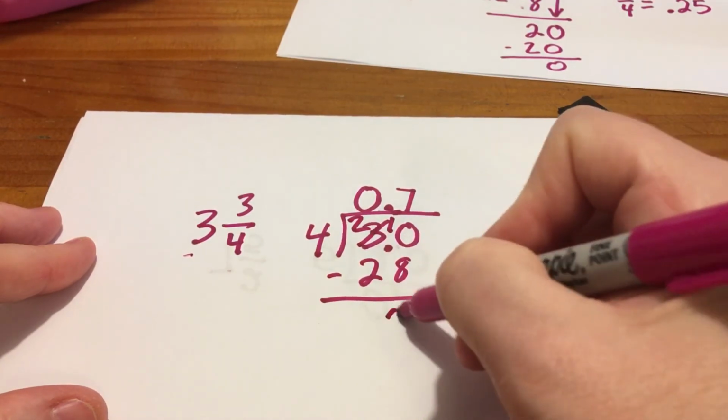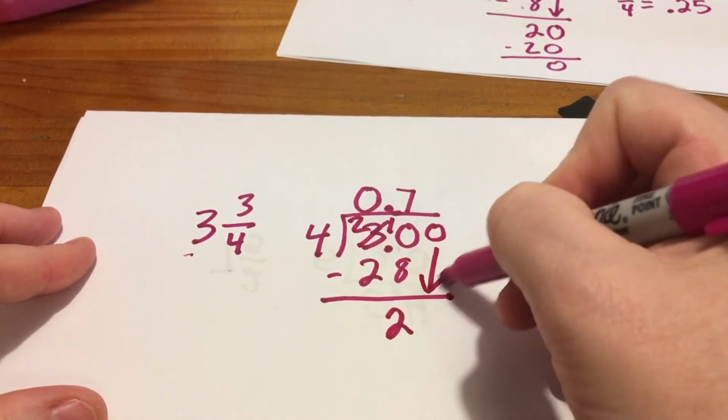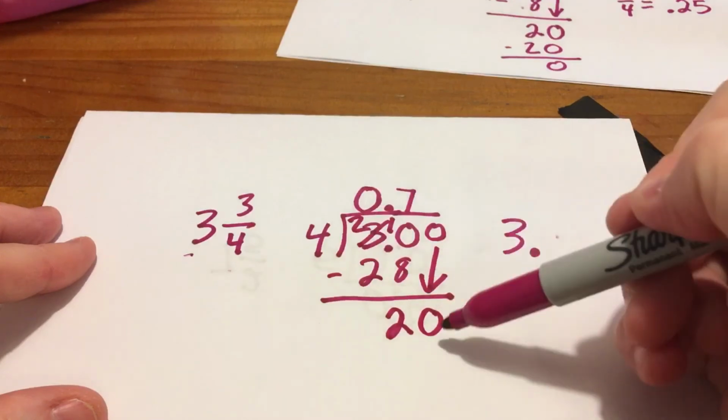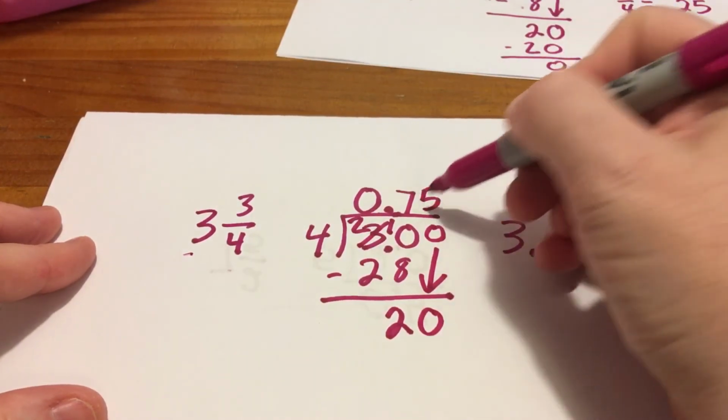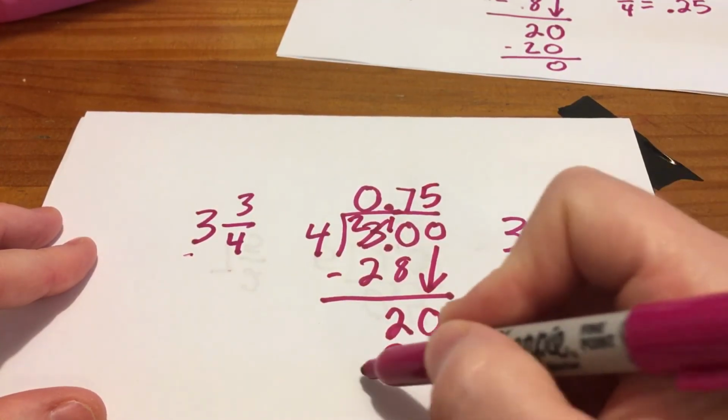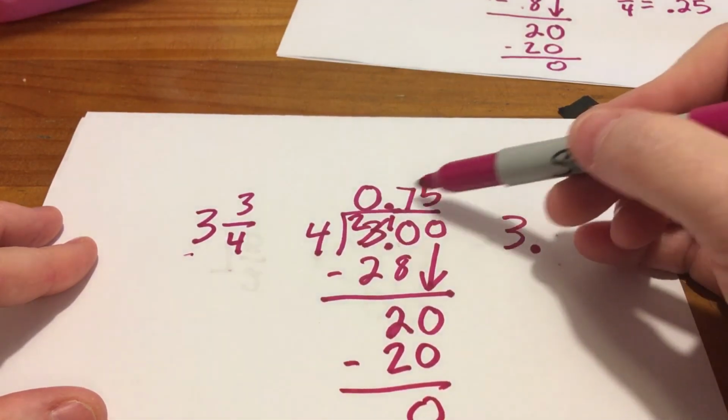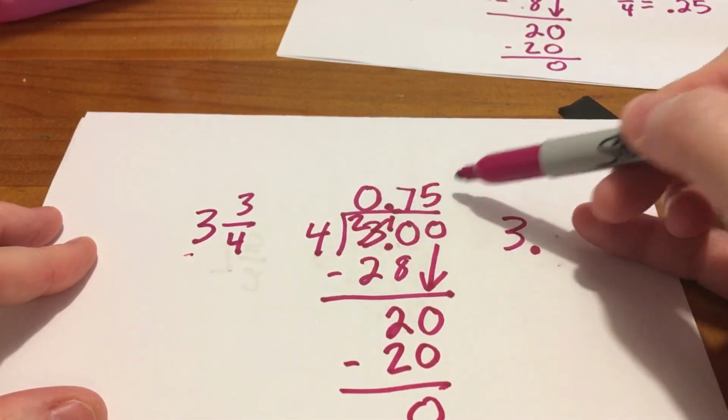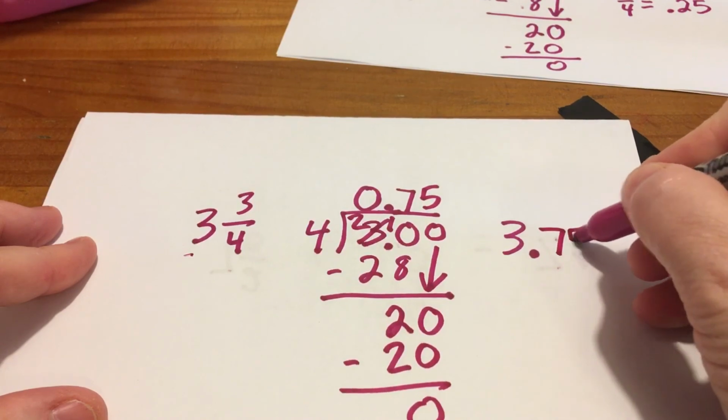30 minus 28 is 2. Add another 0, bring it down. Can 4 go into 20? Yes, it can. 5 times evenly. 4 times 5 is 20. So this is our decimal portion of it, and we put it behind the 3 in the decimal, and that is your answer.